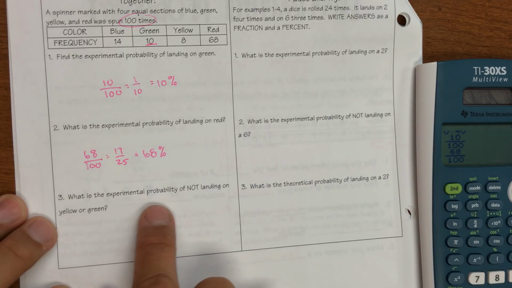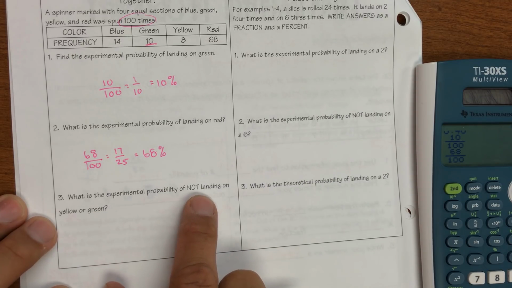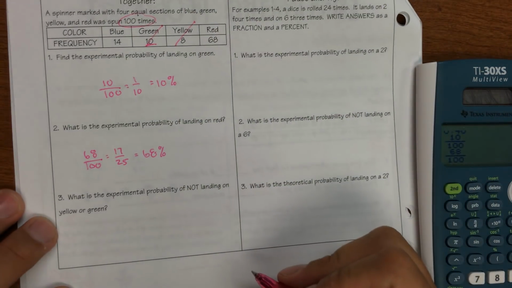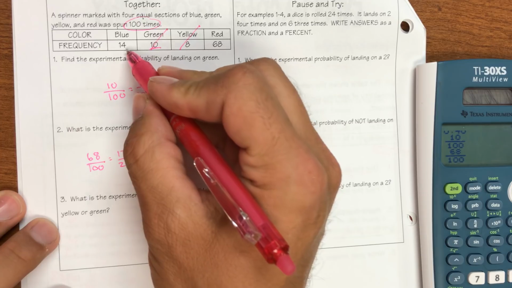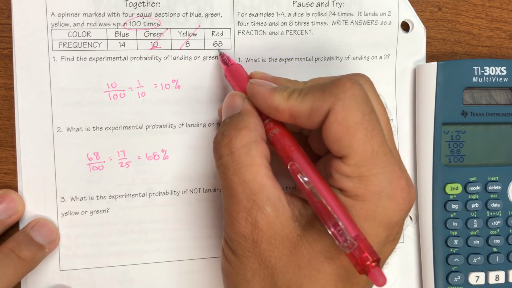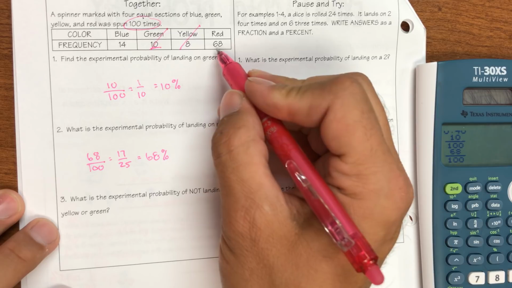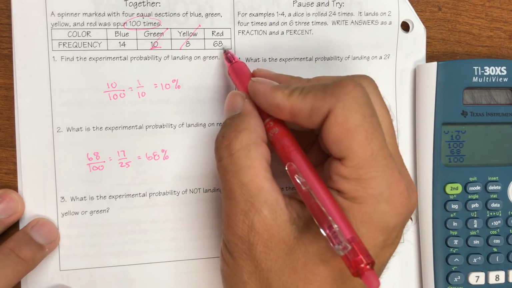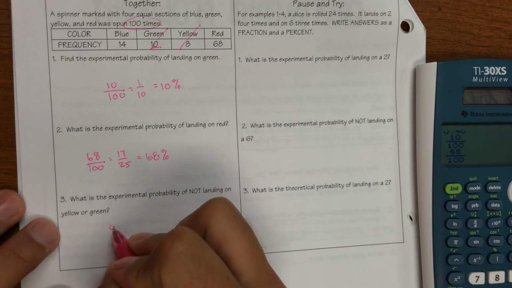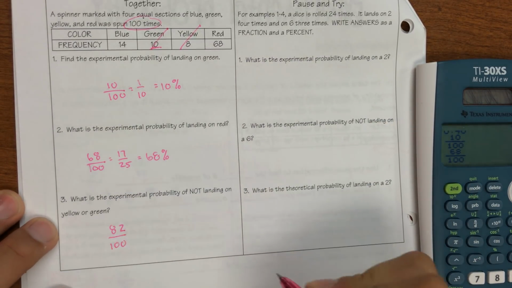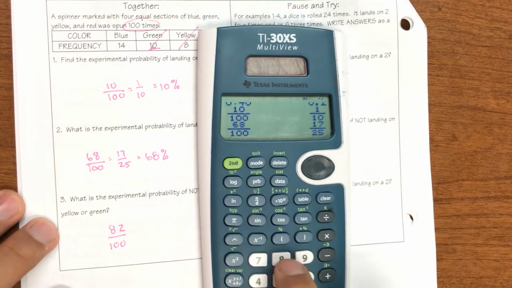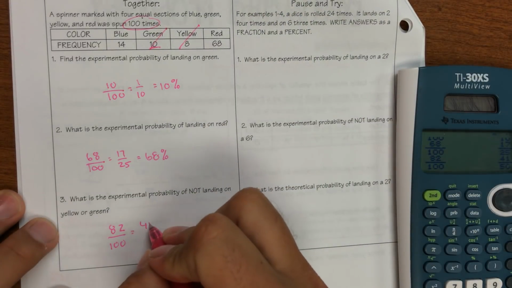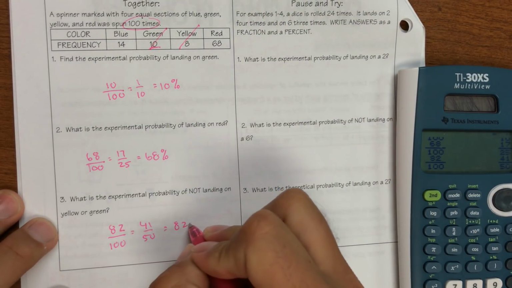What is the experimental probability of not landing on yellow or green? So we don't want green, we don't want yellow, which means we want red or blue. So blue's 14, red is 68. It really seems like red's happening a lot more often. There must be something going on with the spinner. That's not very even at all. So 68 plus 14 is 82. That goes on top. 100 spins goes on bottom. When I simplify that, 82 over 100 gives me 41 out of 50, which is just 82%.